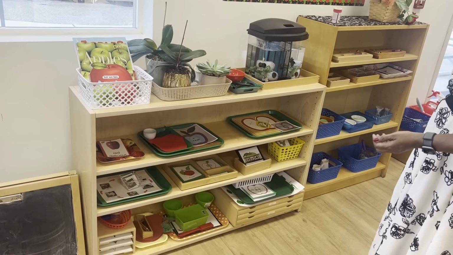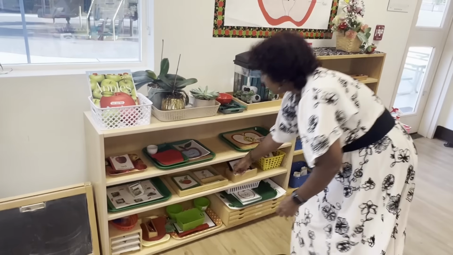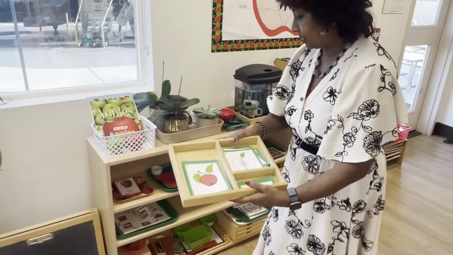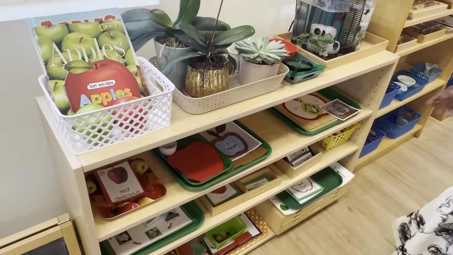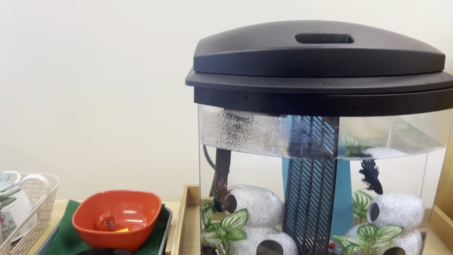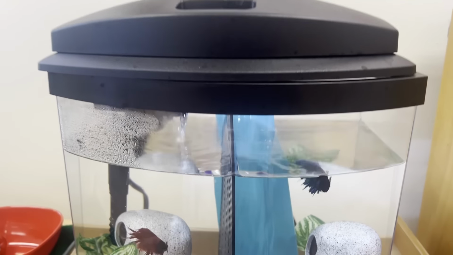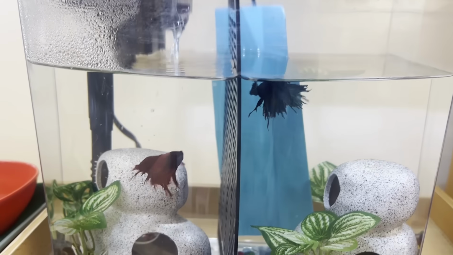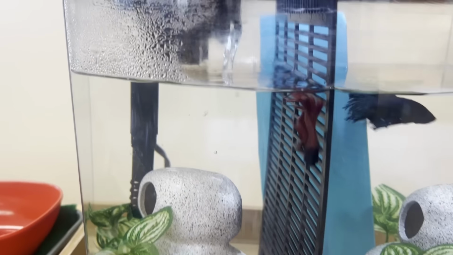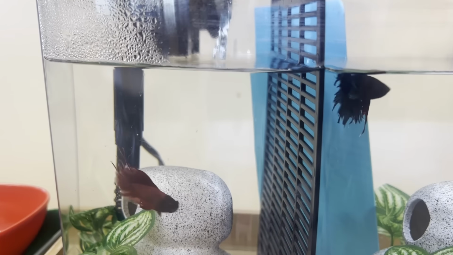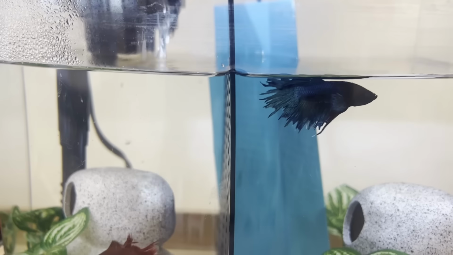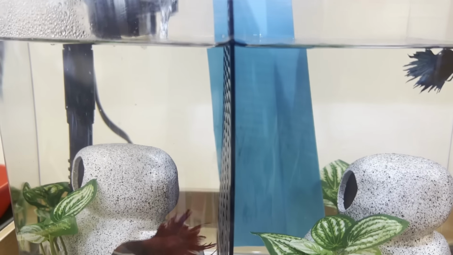We have parts of the apple, life cycle of the apple. Here are our two fish. The red one is red velvet, and the blue betta fish is blueberry.